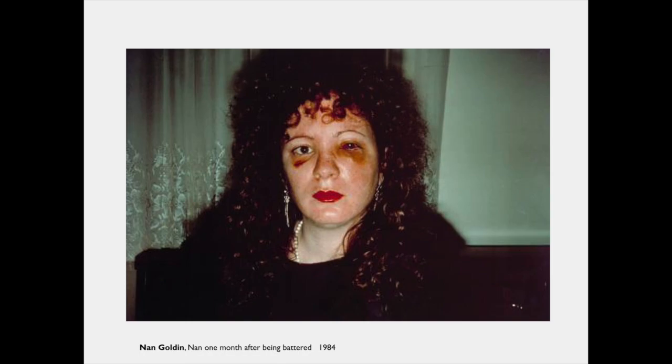And what's frightening about this photograph is how she used the title to emphasize the seriousness of her injury. Look at the title. It's Nan One Month After Being Battered. Can you imagine what she must have looked like right after this assault?